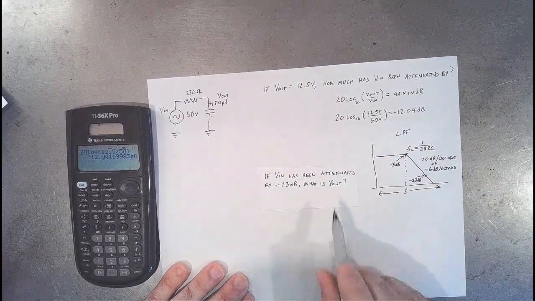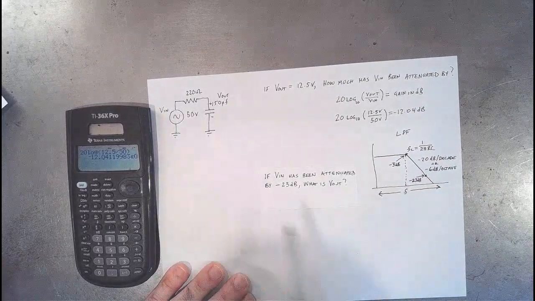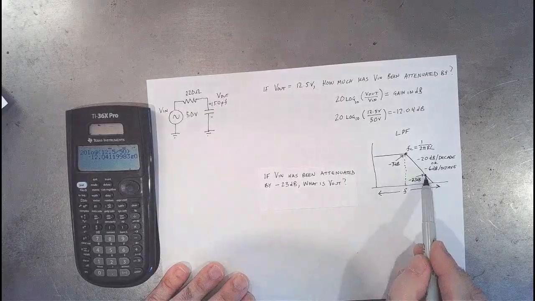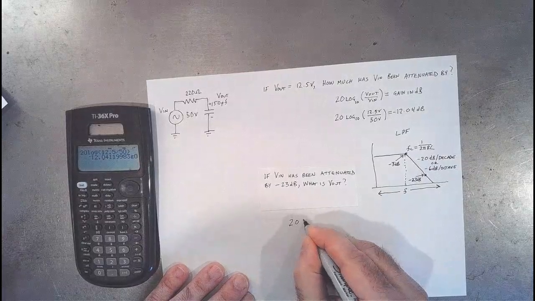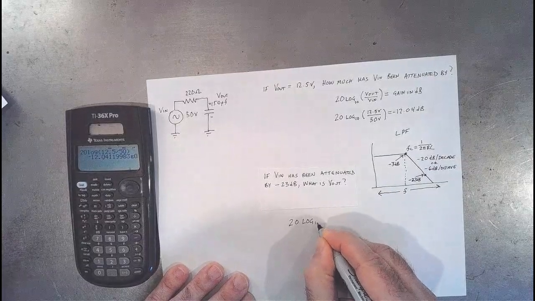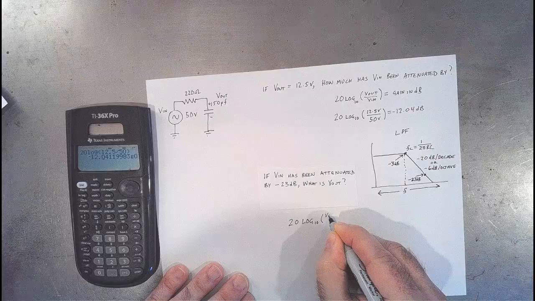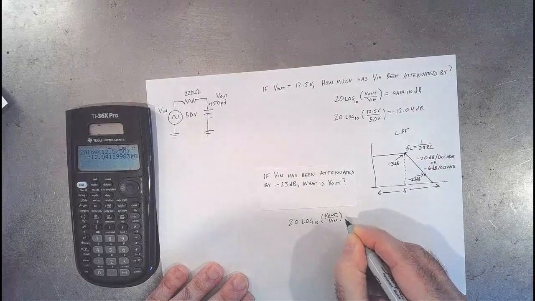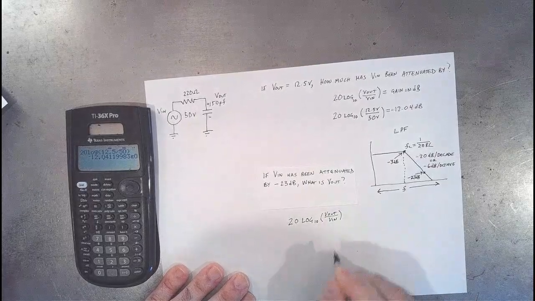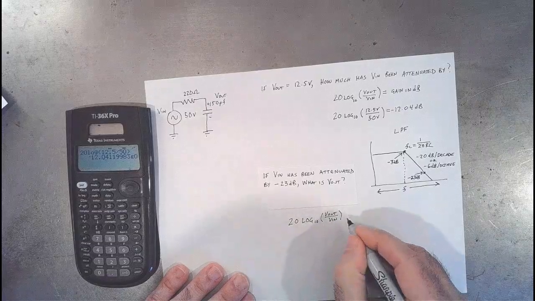Okay, so the question is, what is the voltage across the capacitor when we're right here? Well, let's see. So we're going to use this equation again, 20 log base 10 V out over V in. Okay, so in this case, we know the attenuation in dB.